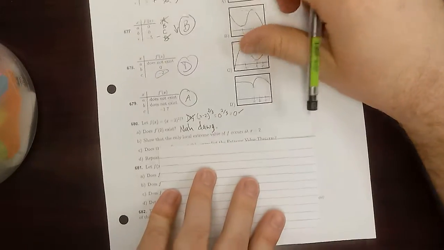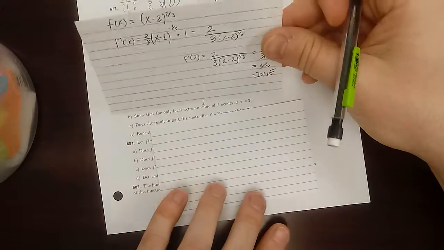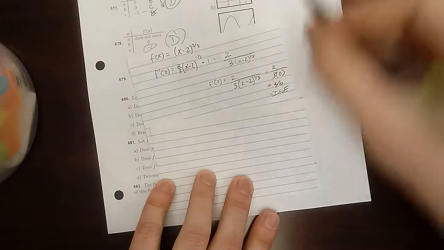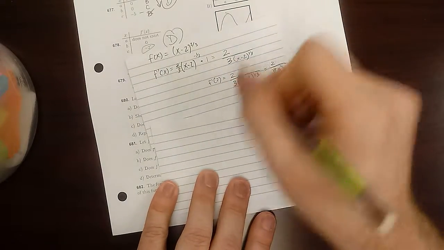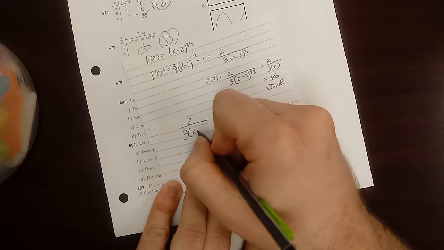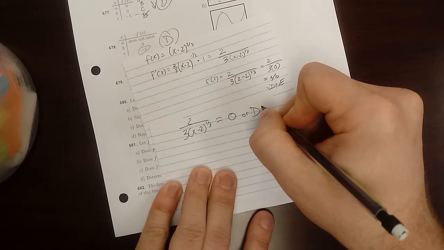Show the only extreme value of f occurs at x equals 2. Let me bring back in the derivative. F prime, and remember, when we look at this derivative, we're trying to find when 2 over 3 times (x minus 2) to the 1/3 either equals 0 or is undefined.